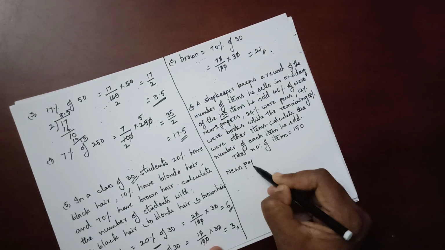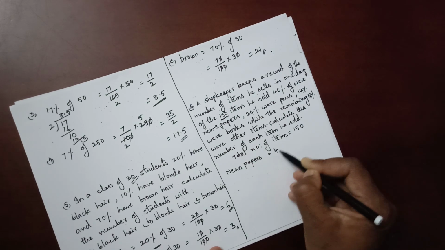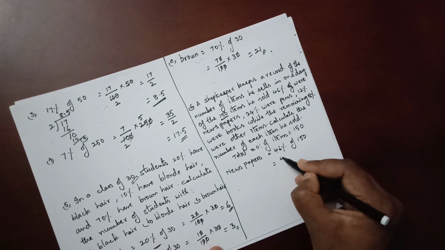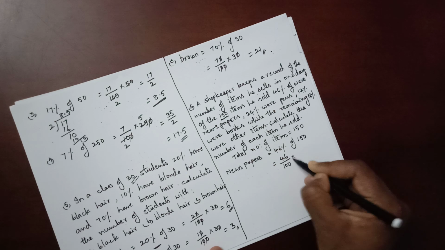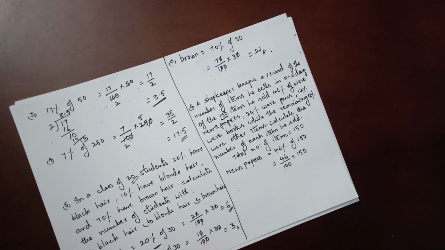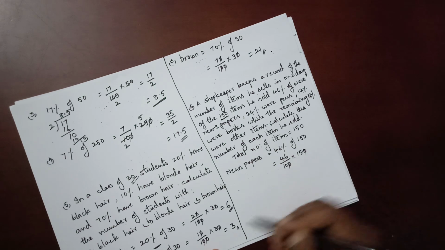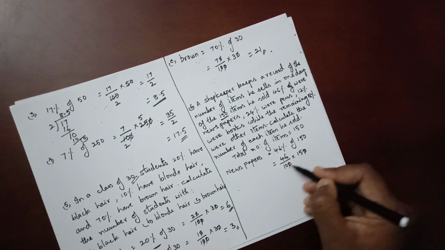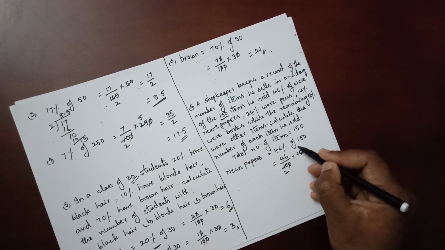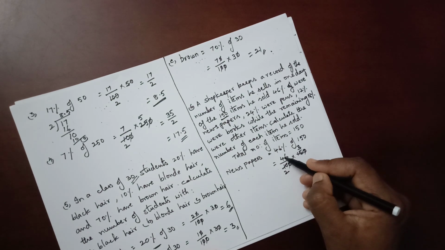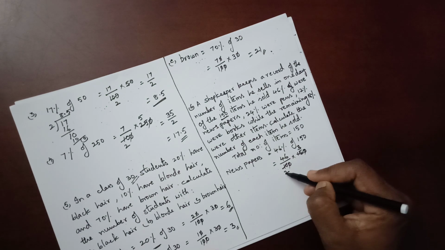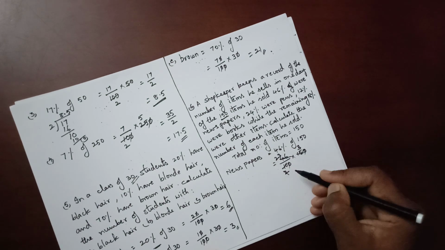The number of newspapers we want. 46% of 150. So 46 by 100 into 150. The zeros get cancelled. 10 and 15 are multiples of 5. 5 2s are 10, 5 3s are 15. 2 and 46 are multiples of 2, so 2 is a factor of 46. 2 1s are 2, 2 23s are 46.